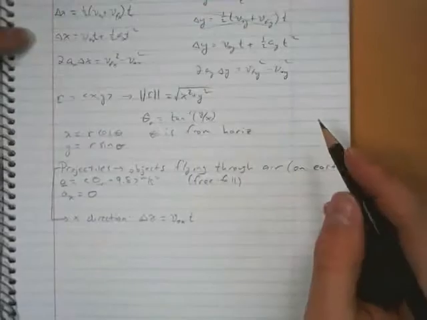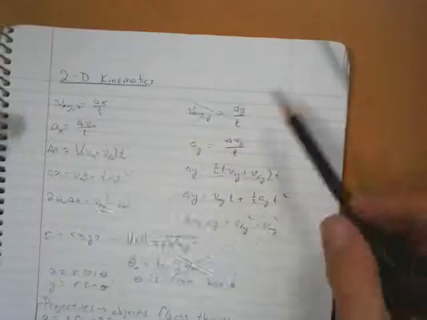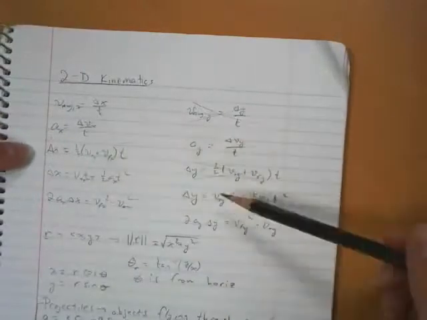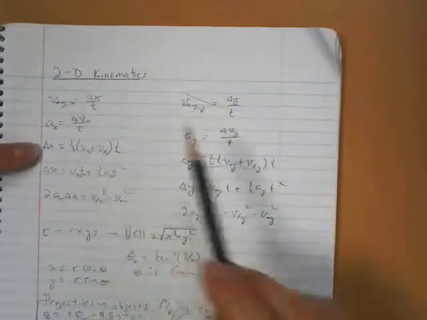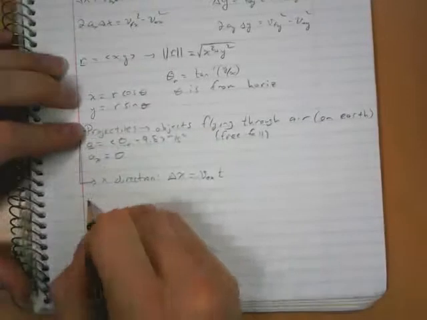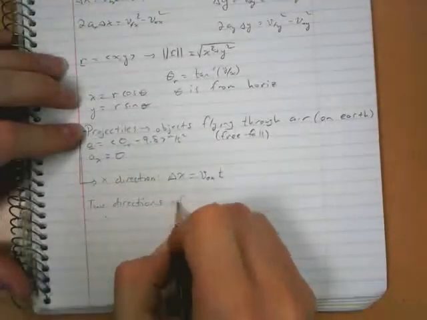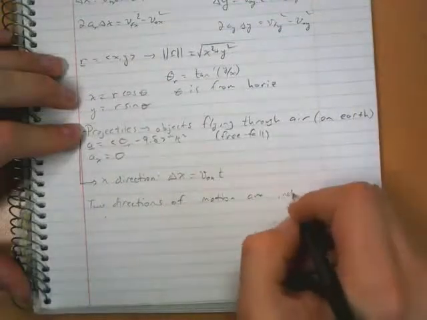Now, something that I didn't tell you, but is sort of apparent when you look at how these equations are totally separate. You notice in our y equations, it doesn't matter what's going on in x. In our x equations, it doesn't matter what's going on in y. The 2 directions of motion are independent.